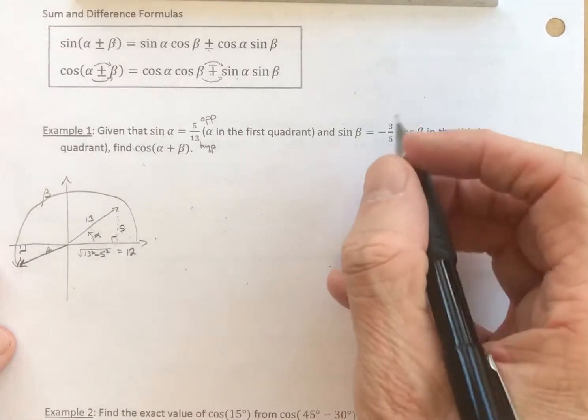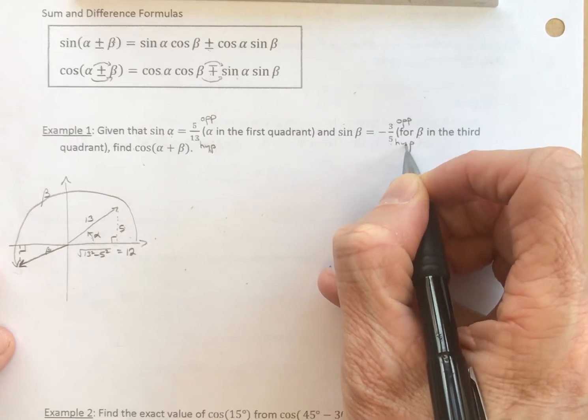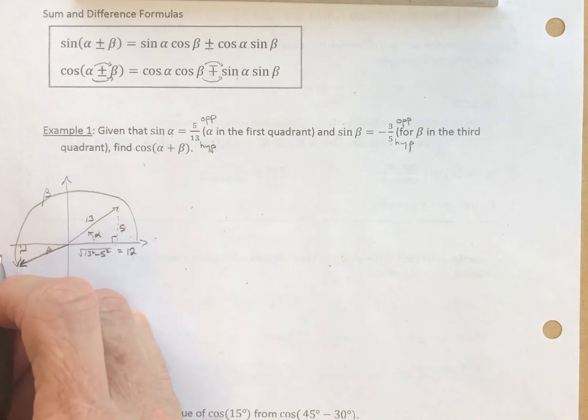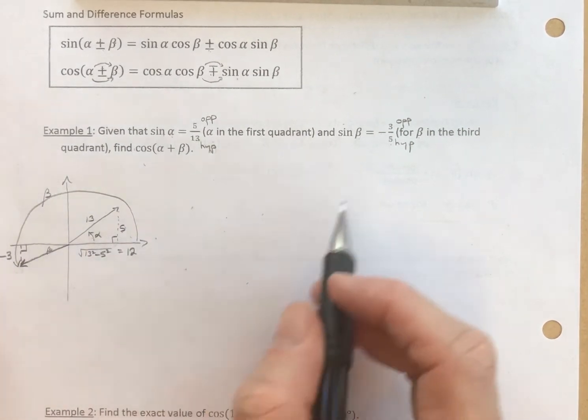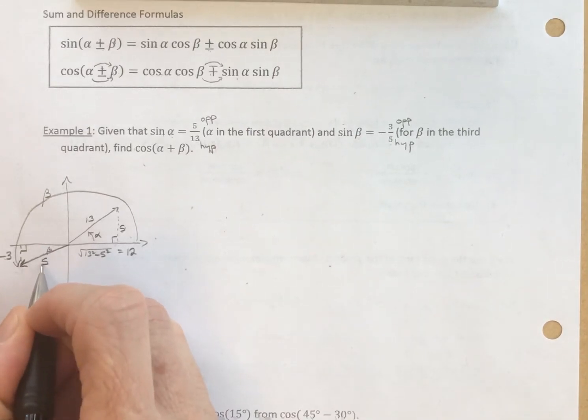Sine again is opposite over hypotenuse. Okay, well the vector always has a positive magnitude, so the opposite, this would be -3, opposite of beta. The hypotenuse would be 5.